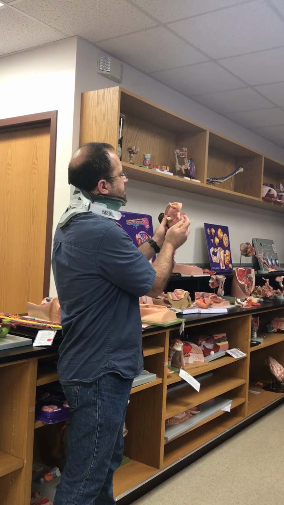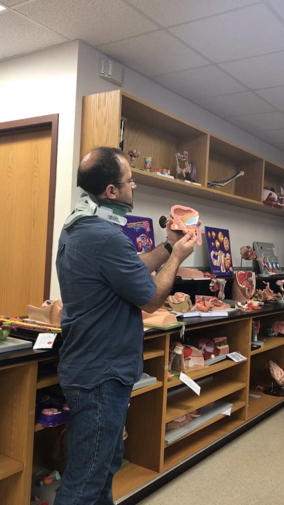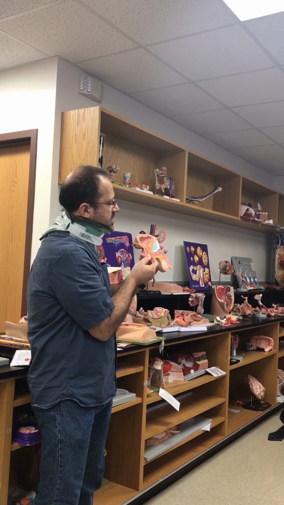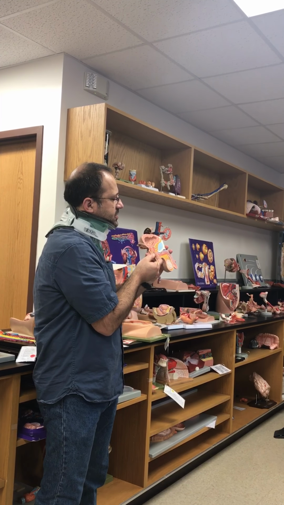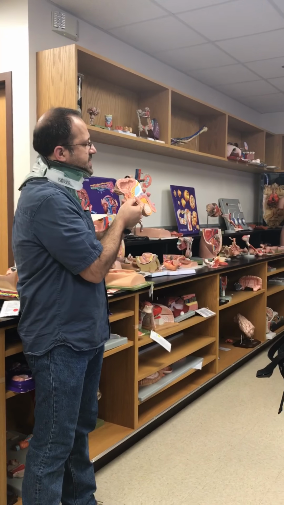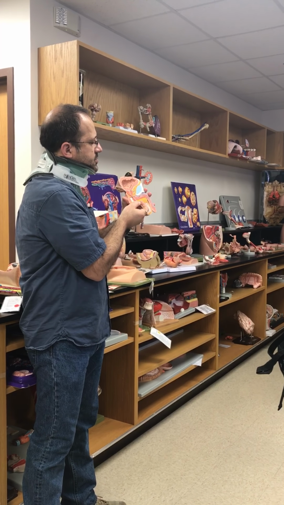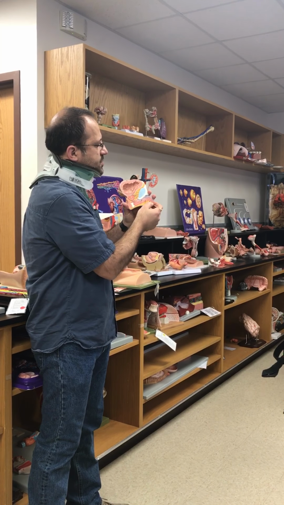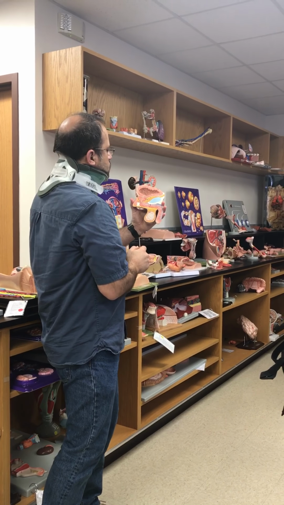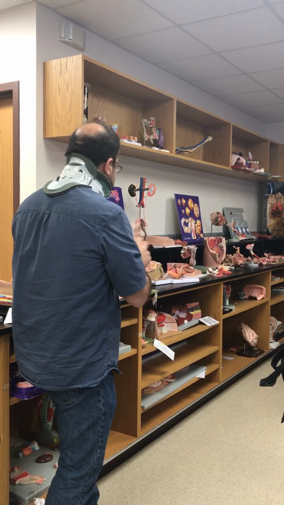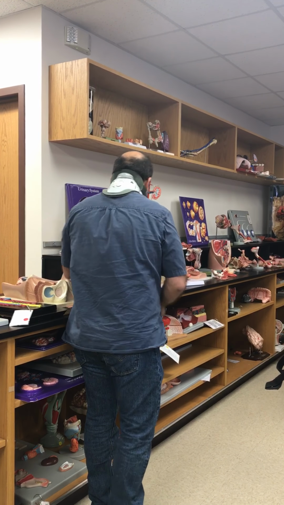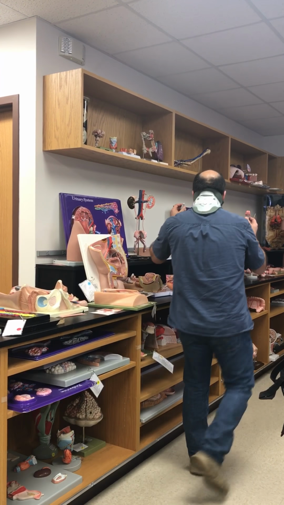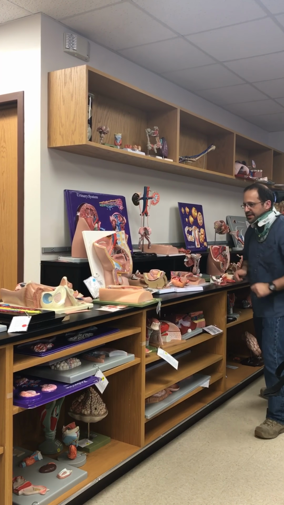Here's my seminal vesicle. Where they fuse, they form what's called the ejaculatory duct. This doesn't show it very well, but this small portion right here is the ejaculatory duct, which then intersects the prostatic urethra. The membranous urethra is this very small section right there before it becomes the spongy urethra. So here's the other side. This guy belongs over here. We'll come back to that one in a minute.